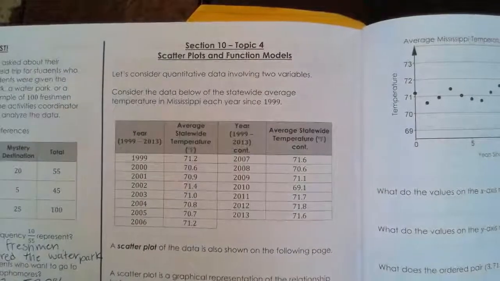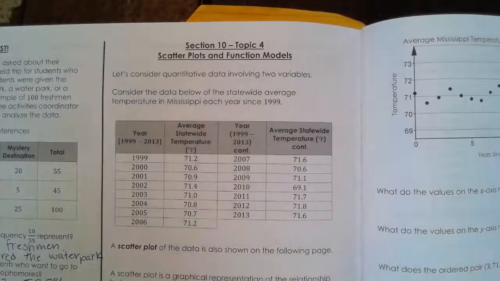All right, so this is section 10.4 on scatter plots and function models. So we've been talking about two-way tables and qualitative data. We've been talking about categorical data and data that could be separated into categories. Now we're going to look more specifically at quantitative data involving two variables with scatter plots.